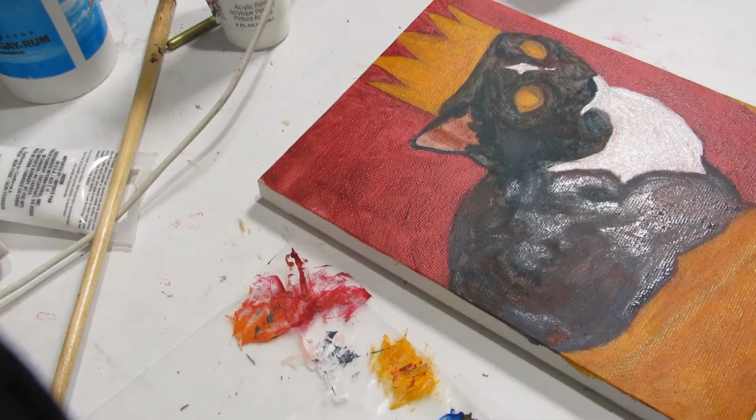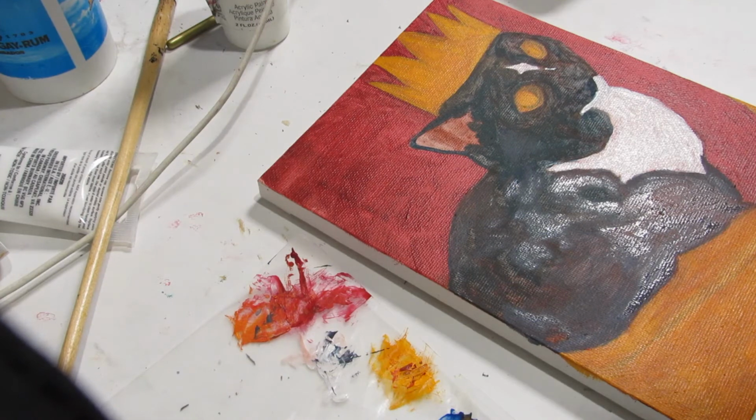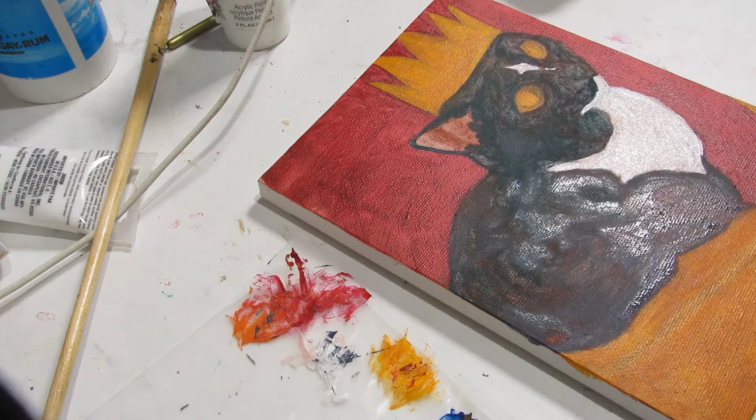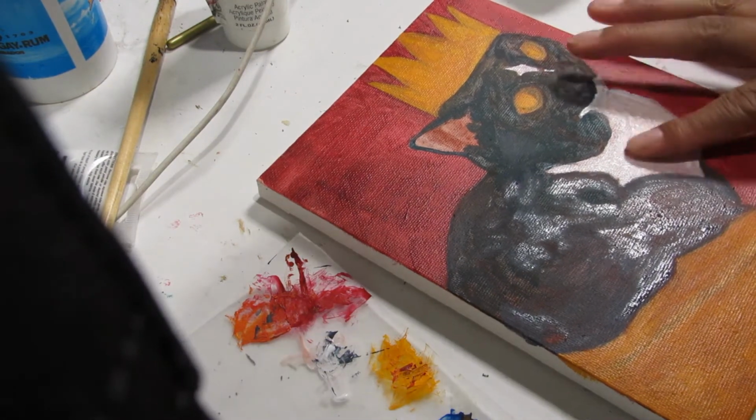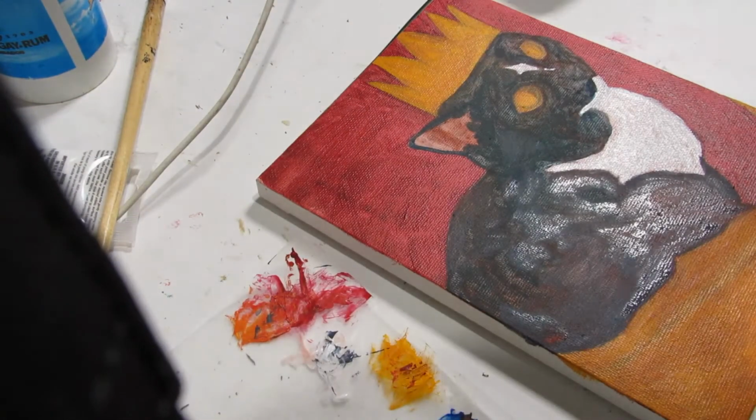And I just realized I should have colored inside the ear. But I like it. It looks like a flesh color, so I think I'm going to leave that. Yeah, I'm going to leave this, and I'll just paint over everything else. And I'm probably going to use this white now and change the white.